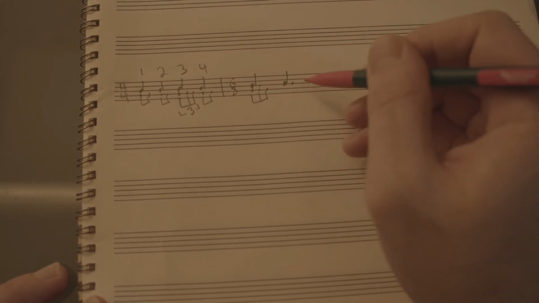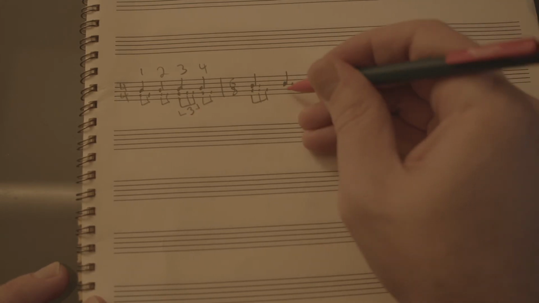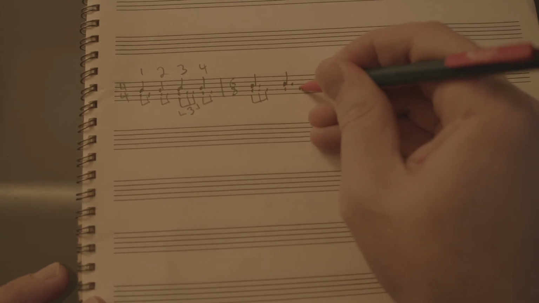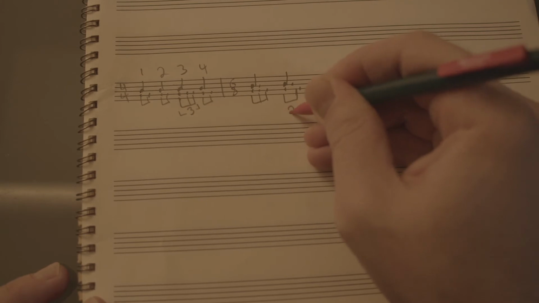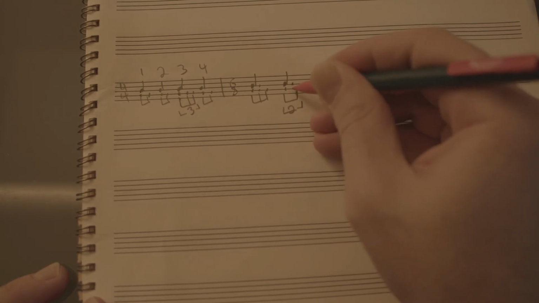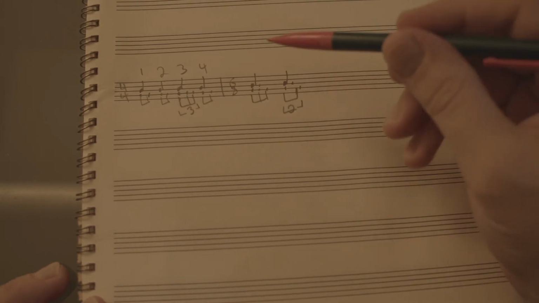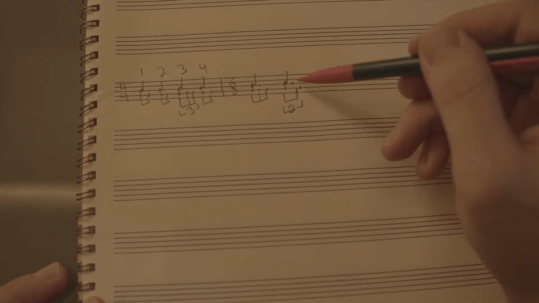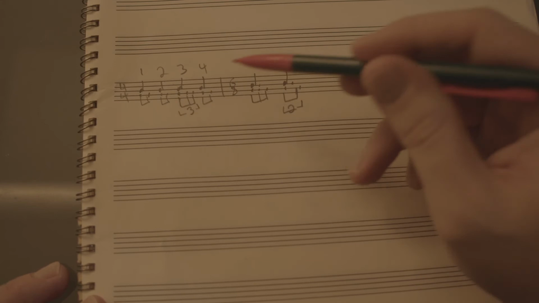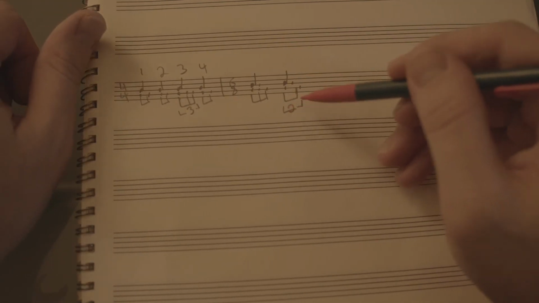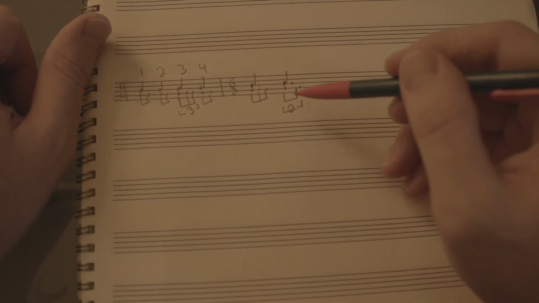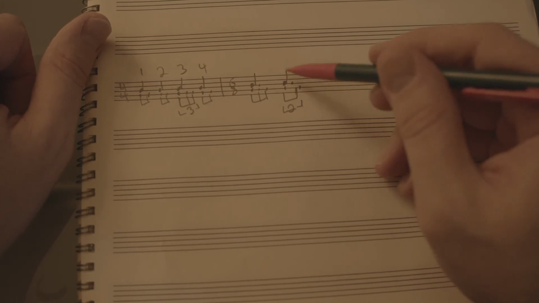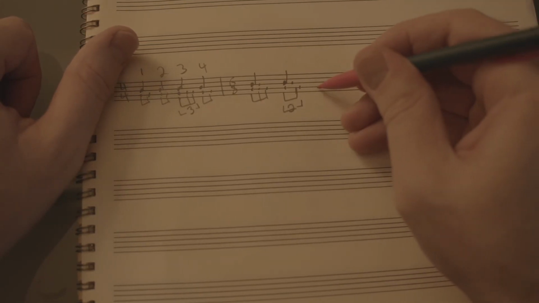But if I wanted one of them to be divided only into 2 equal parts, I would make a duplet. In other words, 2 divided in the space of 3. 1 and a 2 and 1 and a 2 and. So it's kind of the opposite of this. I can make this number anything that I want. The number is just telling me how many notes I'm cramming into the same space. You could do something like this.